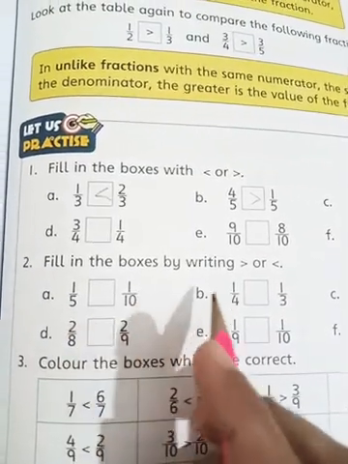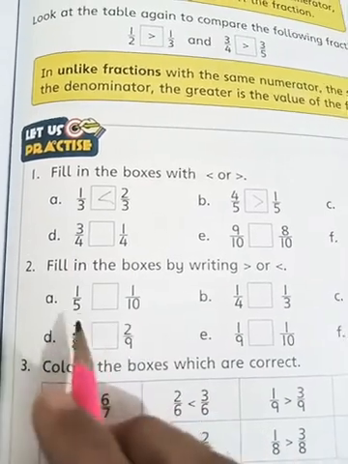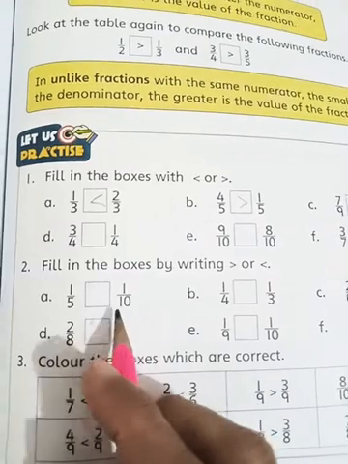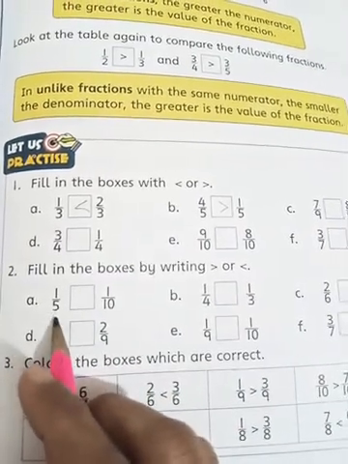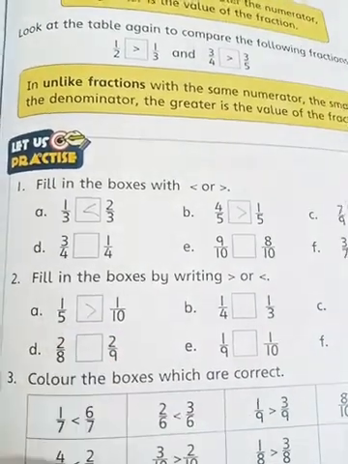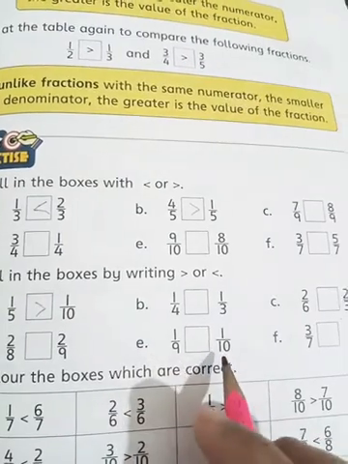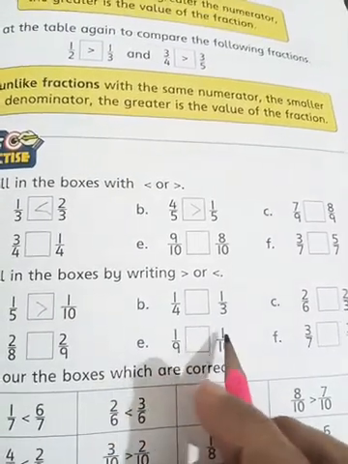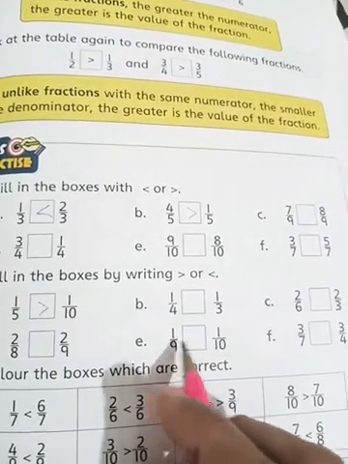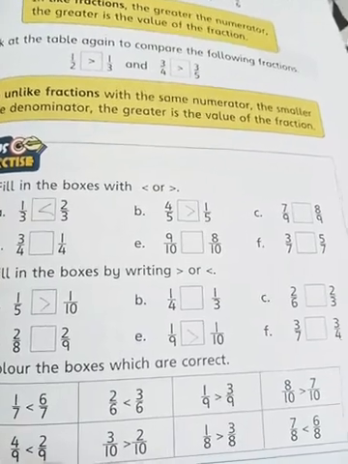Fill in the boxes by writing greater than or smaller than. 1 upon 5 and 1 upon 10. Here these are unlike fractions. So in unlike fractions, the smaller the value of the denominator, the greater is the value of the fraction. So 1 upon 5 is greater than 1 upon 10. Now see part number E, 1 upon 9 and 1 upon 10. Here the numerators are the same but the denominators are different. So 9 is smaller, so this fraction will be bigger. So 1 upon 9 is greater than 1 upon 10.